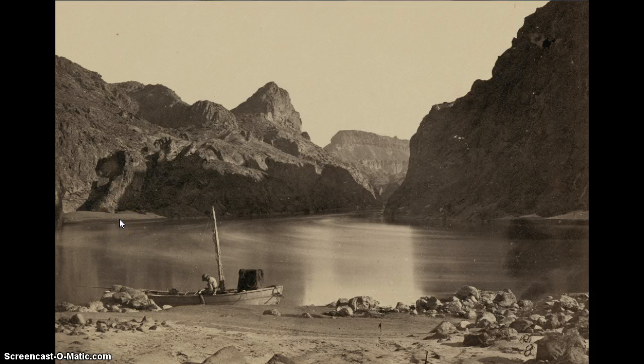As far as the concept of light, it seems to have side lighting coming from the right side of the photo towards the left side, showing and emphasizing the shape of the mountains as well as the texture of the mountains. And it also shows both hard and soft light.